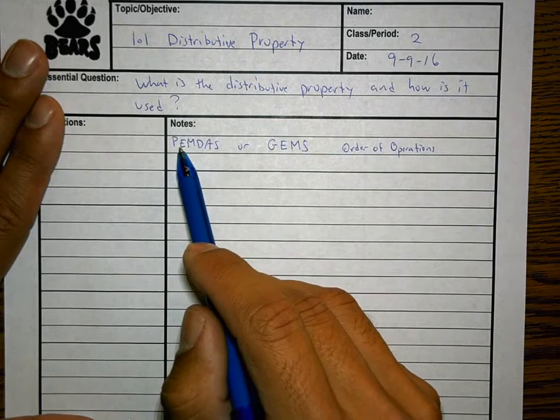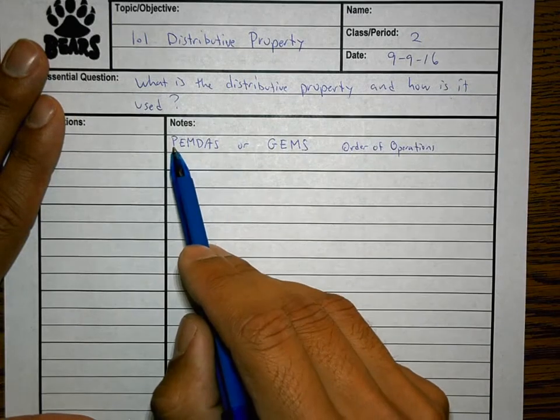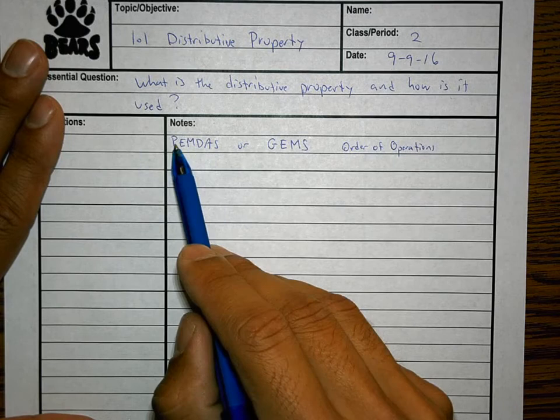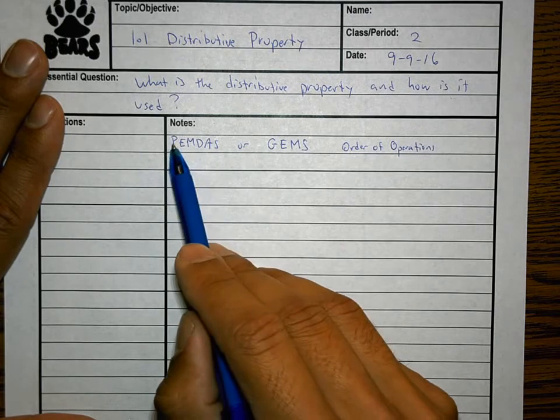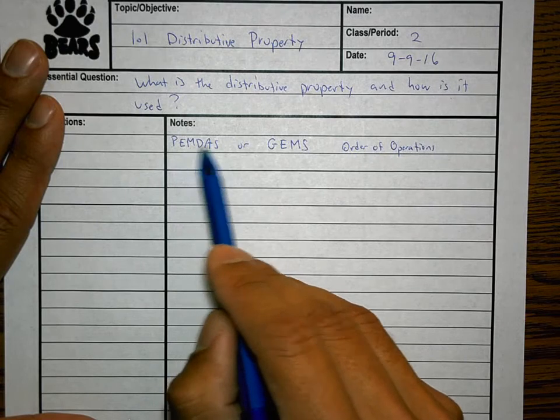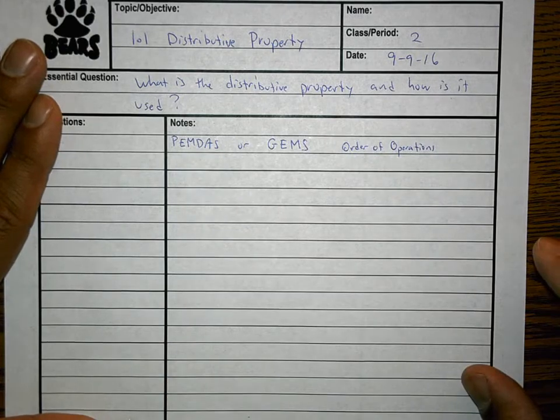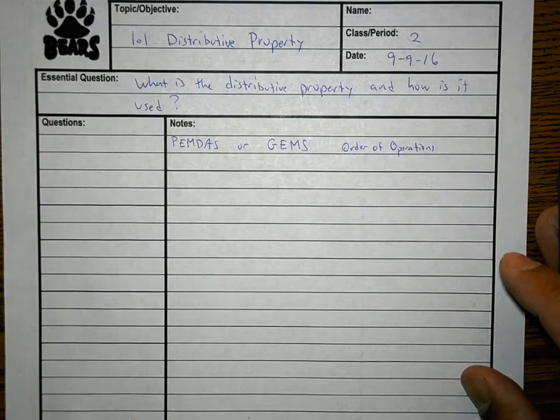If you've never heard of PEMDAS, it's "please excuse my dear Aunt Sally." That's the way that people used to remember it when I was young. They used parentheses, exponents, multiplication, division, addition, subtraction. Same thing. What you're supposed to do from left to right.